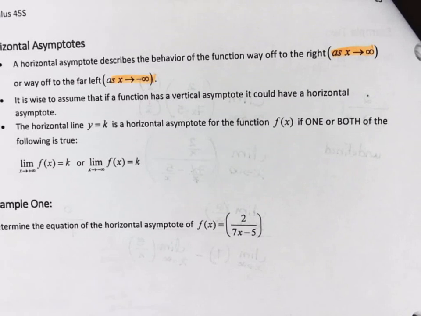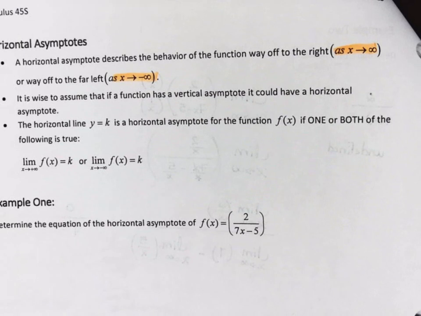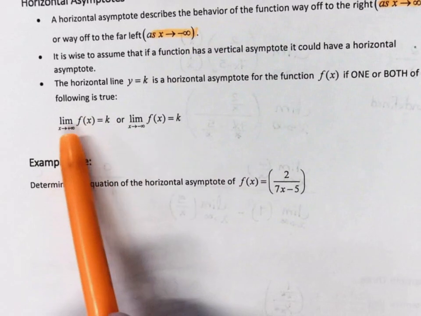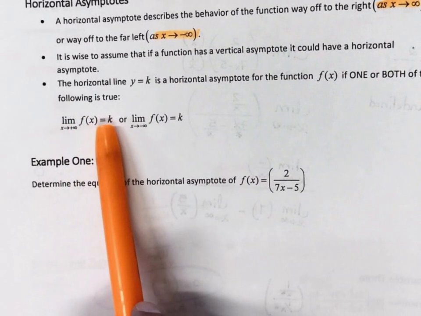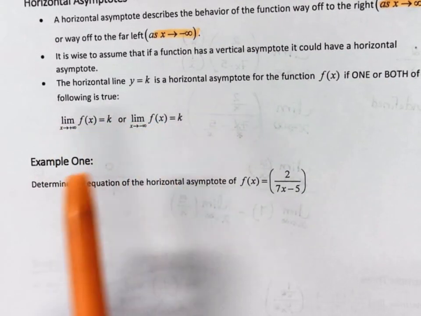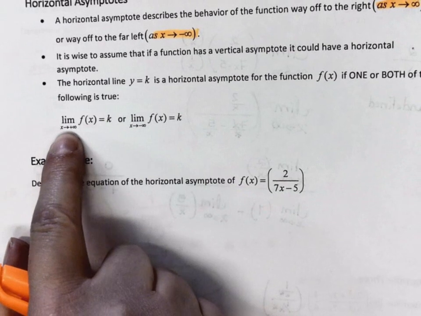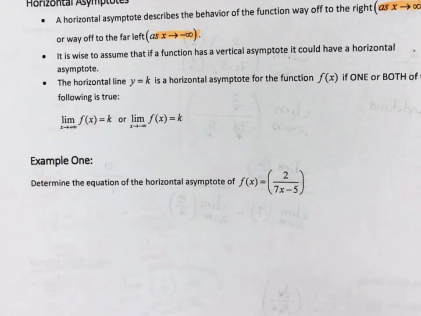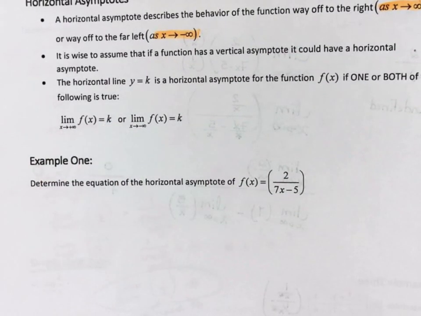The horizontal line y equals k is a horizontal asymptote if one or both of the following is true. Do you guys know what y equals k is? That would be a constant, right? K in math is like 3 or 4 or negative 16. So we know that if the function approaches a constant as x approaches infinity, that constant is your horizontal asymptote.